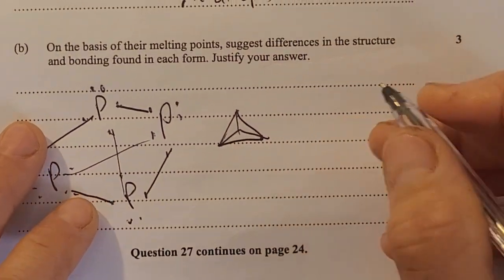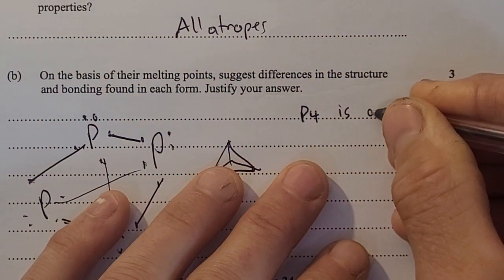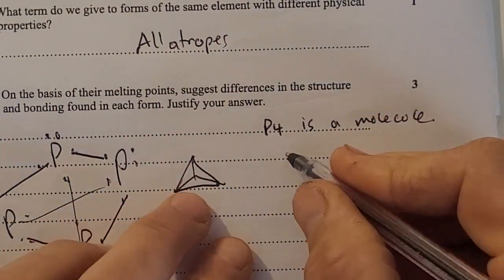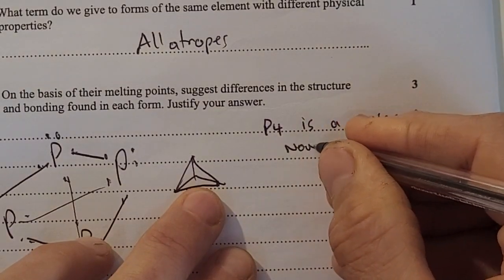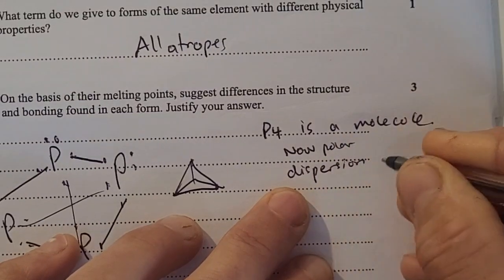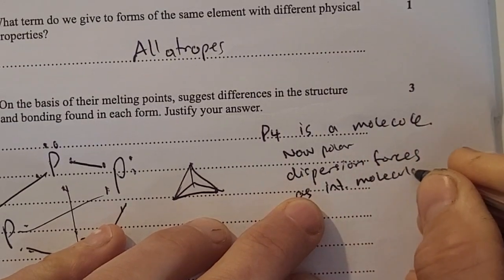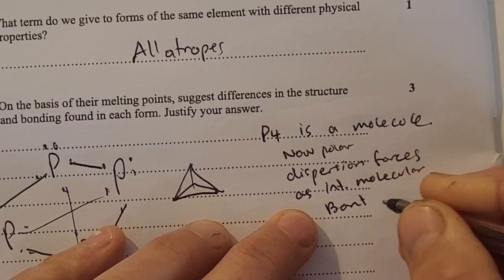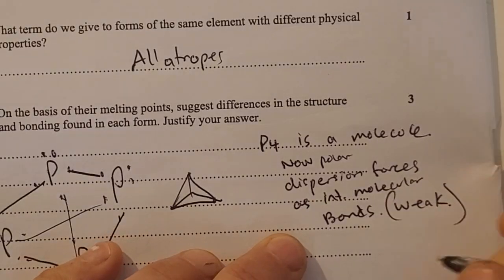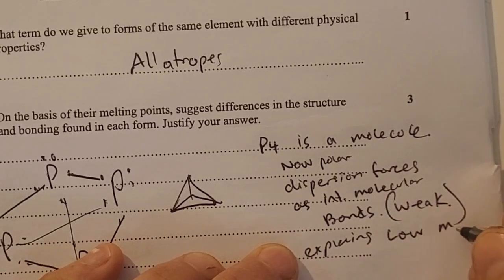So you could say P4 is a molecule that's balanced, non-polar, with dispersion forces as intermolecular bonds, which are weak. That explains the low melting point.